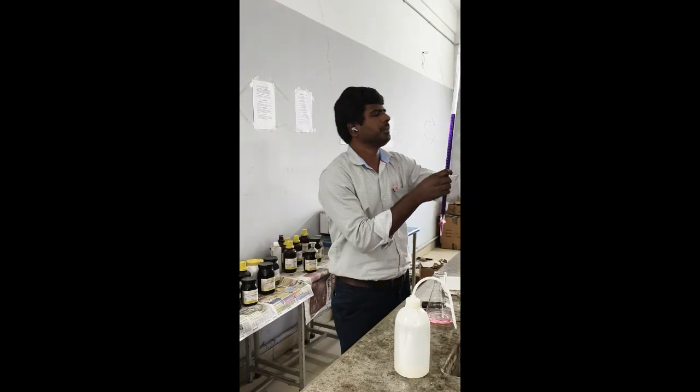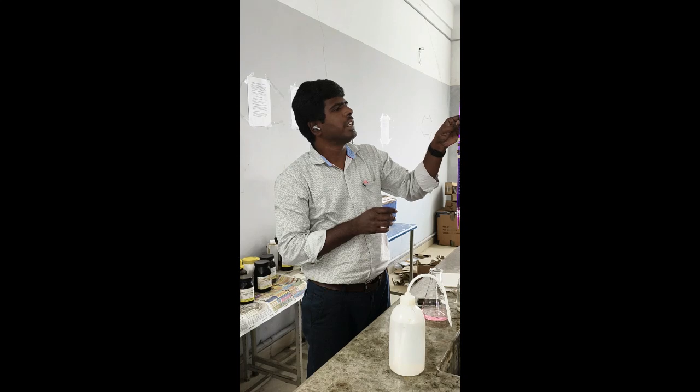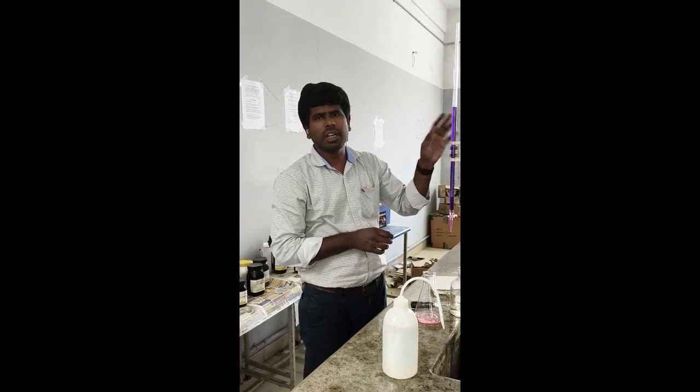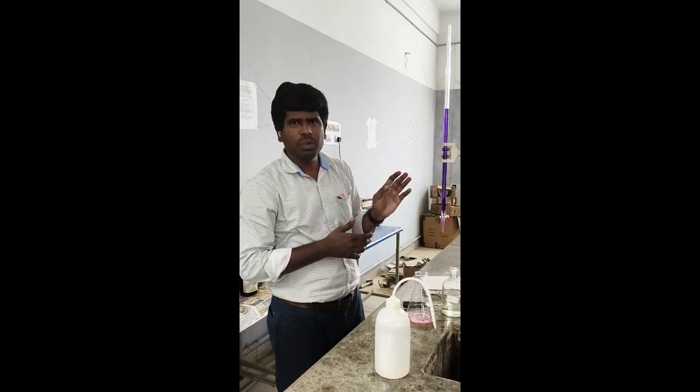Clear? So from this experiment you can find the molarity of KMnO4 and strength of unknown KMnO4. Yes, so first experiment over. Now we will move to second experiment.